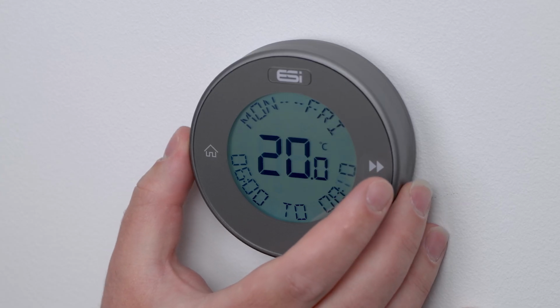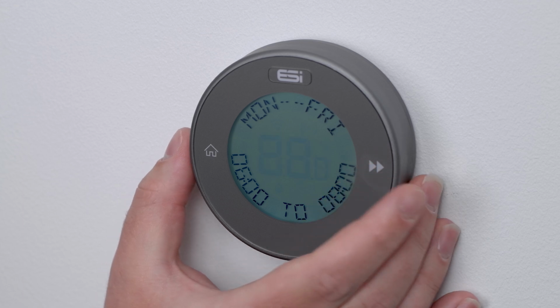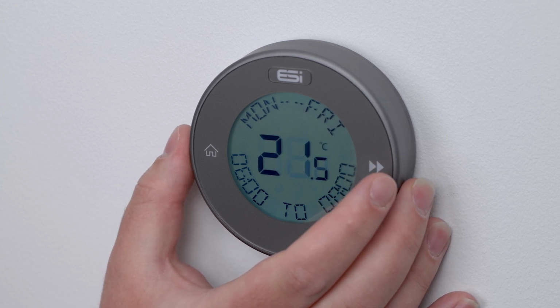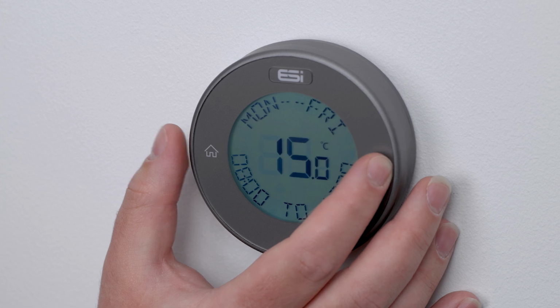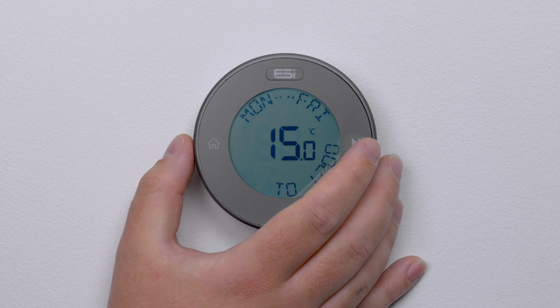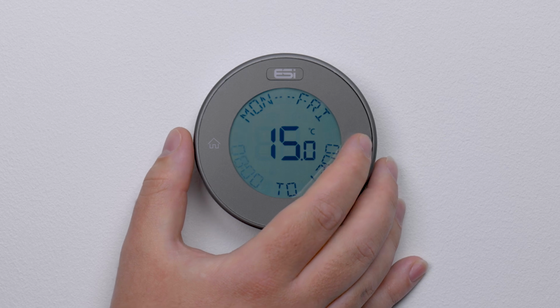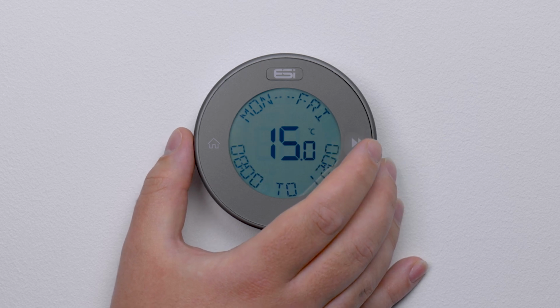Again, use the dial to amend, and once happy, press the Next button to bring you onto the temperature setting. Use the dial to amend, and once happy, press Next. This will take you into program 2. The start time for the following event will always be the same as the end time for the previous. Simply follow this process through all timed events.